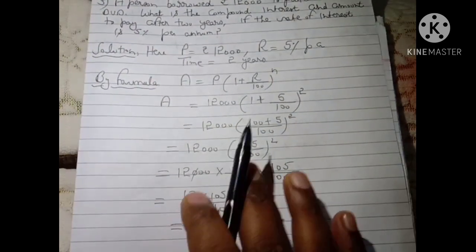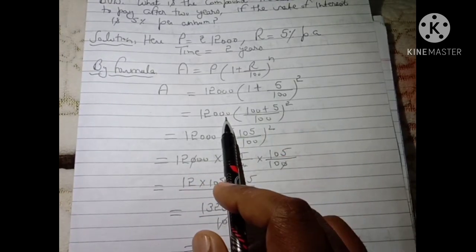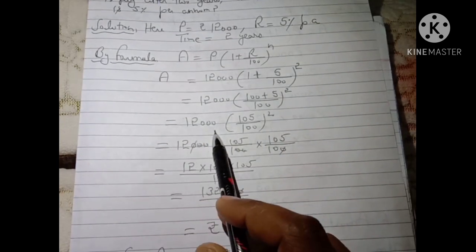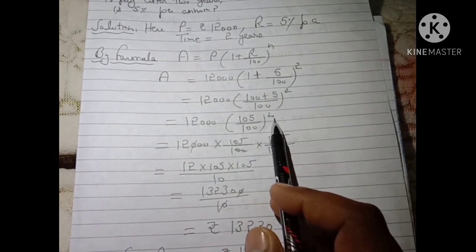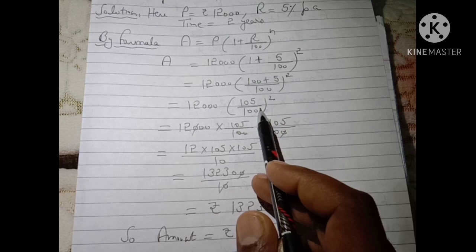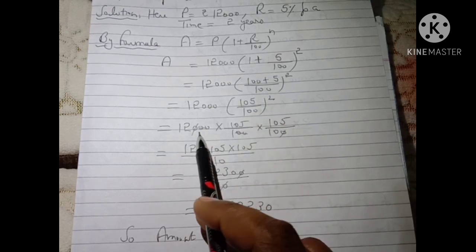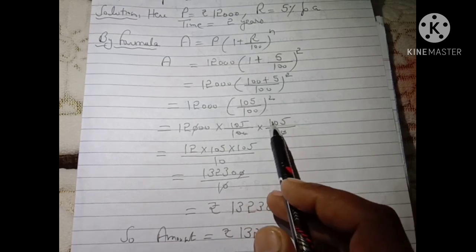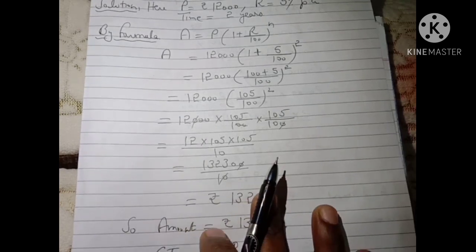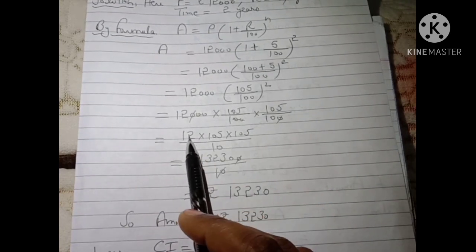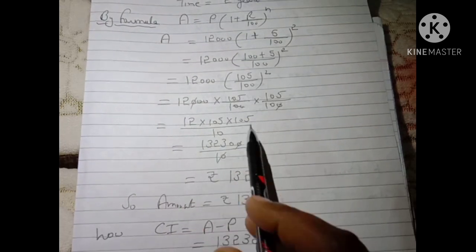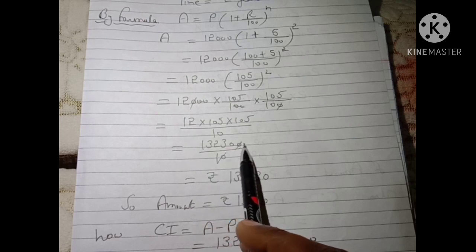The value of this time period is 2. So after putting the values in the formula it will become 12,000 into 100 plus 5 over 100 raised to power 2, and then 12,000 into 105 over 100 raised to power 2. In the next step, since the power is 2, we have to multiply this term 2 times, so it will become 12,000 into 105 over 100 into 105 over 100. Now these two zeros are cancelled, and this 0 and this 0 are also cancelled, and what is left is 12 into 105 into 105 over 10. After multiplication it will become 132300 over 10.